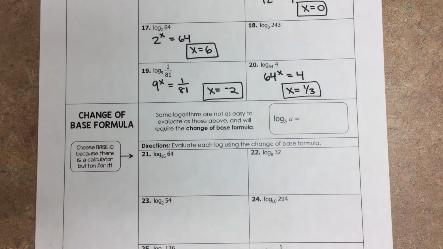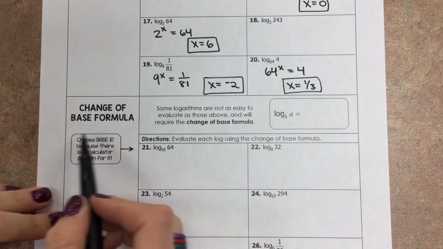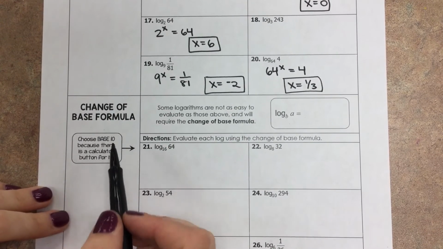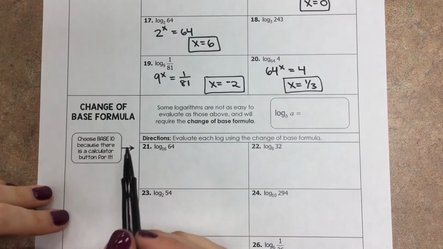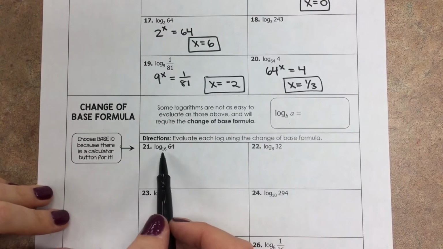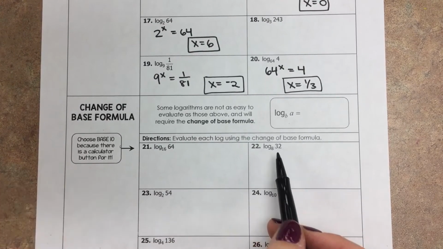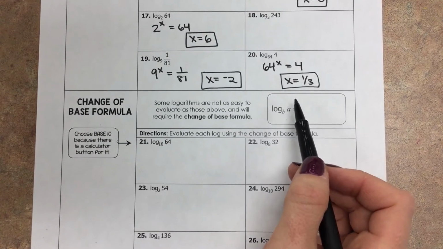All right, one last category here, the change of base formula. This is a really important idea here. No matter what calculator you are working with, it will have a base 10 log. It will have a common log button. It probably doesn't have a log 16. It probably doesn't have a log 8, but it does have a common log. So here's a little formula.